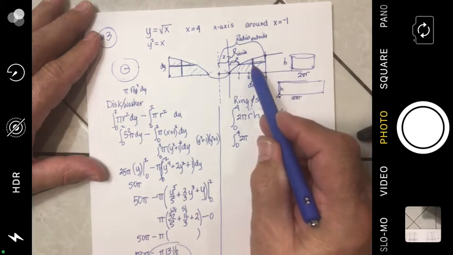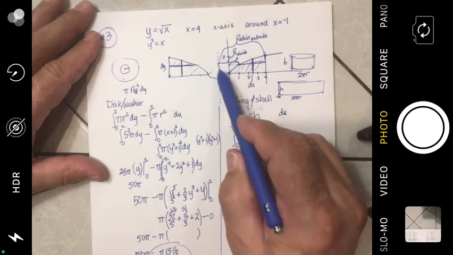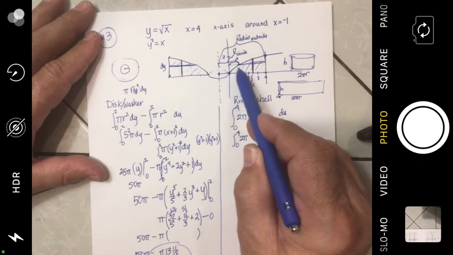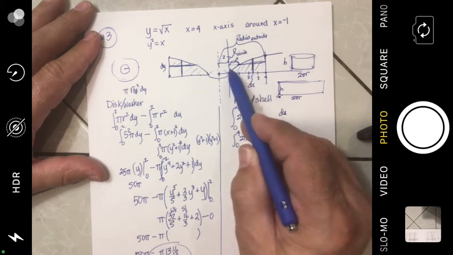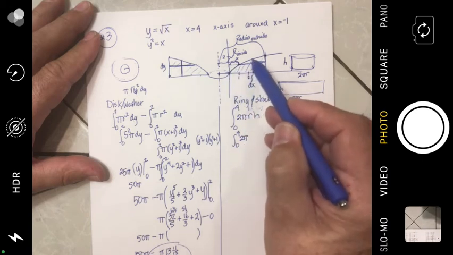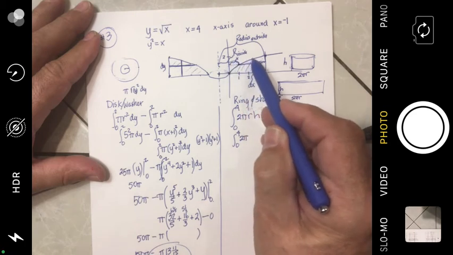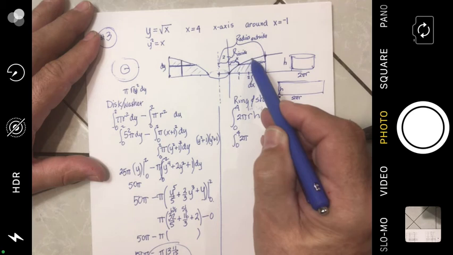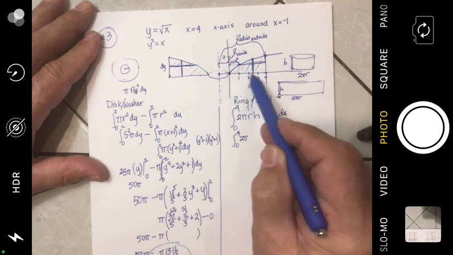What is r? Well, again, this is the axis, so how far is it over? Well, if we're going over to a point on the curve, that's an x. From the axis over to a point on the curve, that's x.